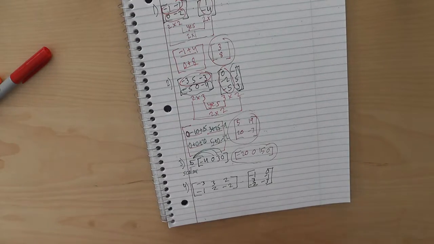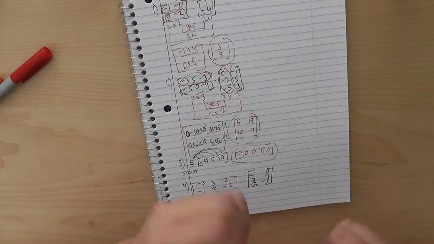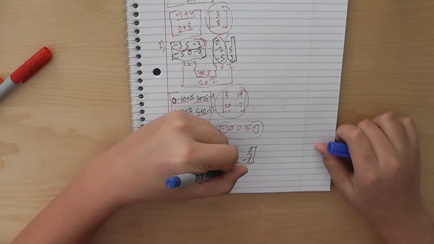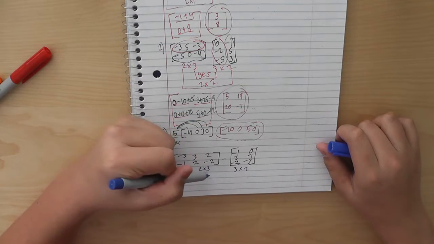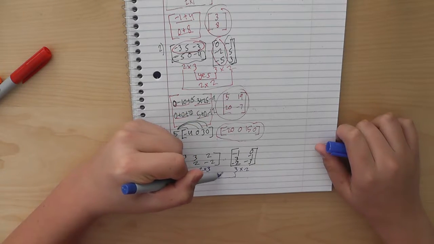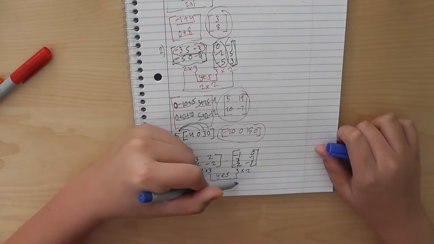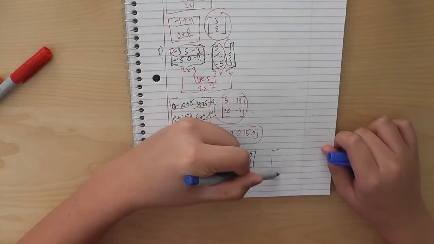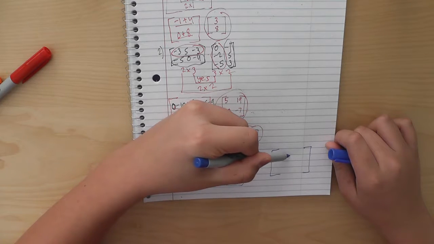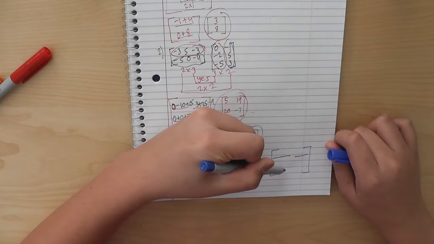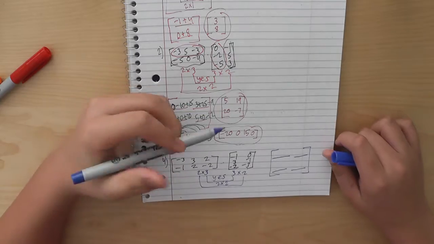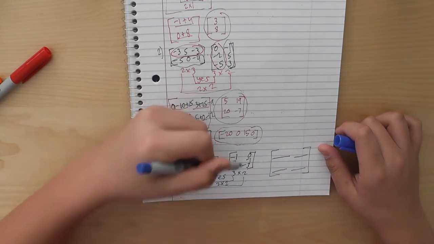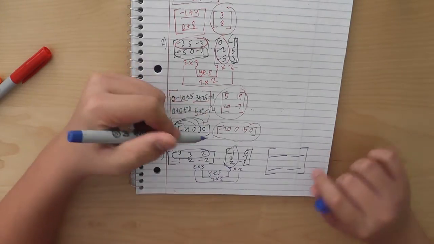Again, can we do it? 2 by 3 and a 3 by 2. So, yes. And then it's going to be a 2 by 2. So, alright. Let's take the first row by the first column.